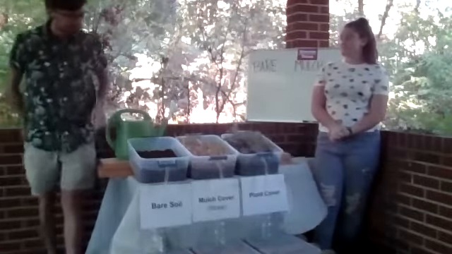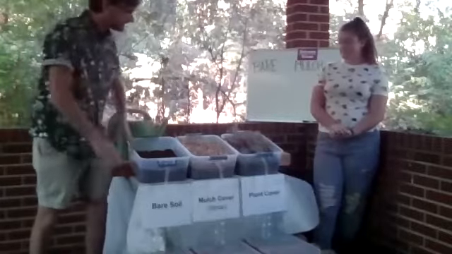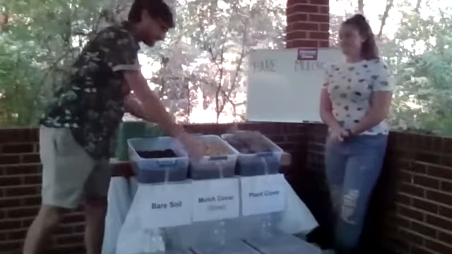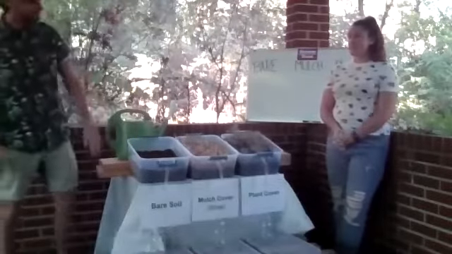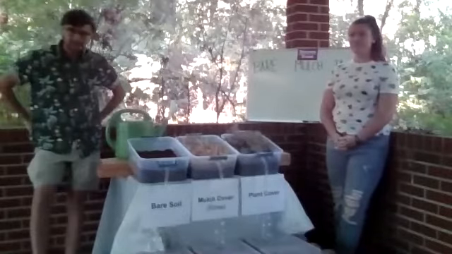You'll see before you, this is our main experiment. We have a couple different types of land cover. We've got bare soil. Maybe it's bad, maybe it's not. We've got mulch. We've got plants growing in the soil. And we're going to do that little demonstration for you. But first, I want to ask you, what is dirt?